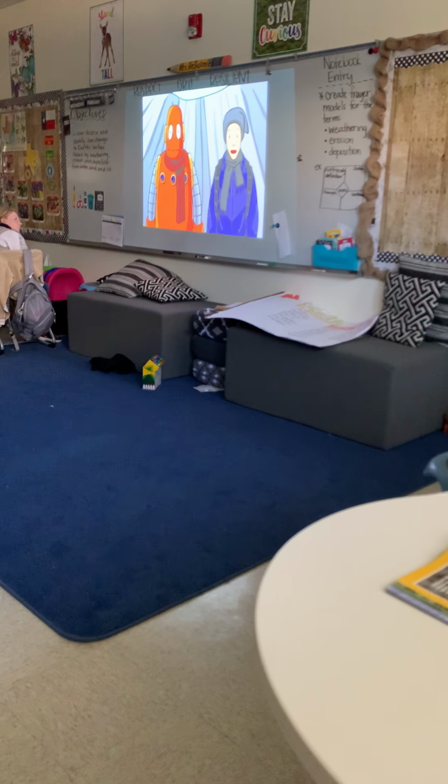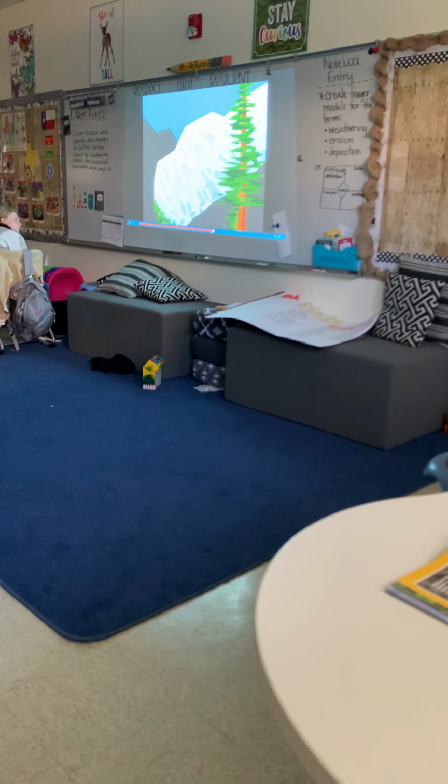And glaciers have carved into the side of the mountain. Yeah, I'm gonna go back so we can look. I want you to notice when this glacier is moving.